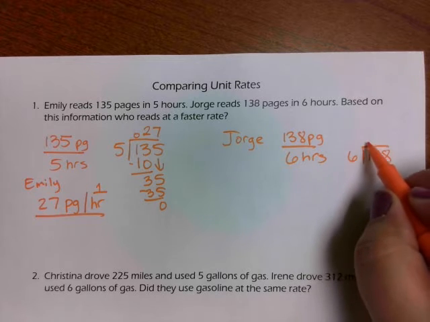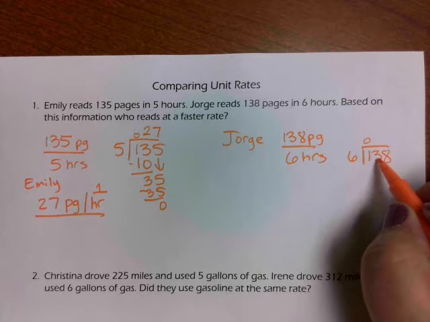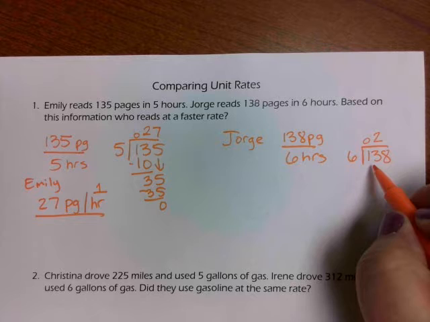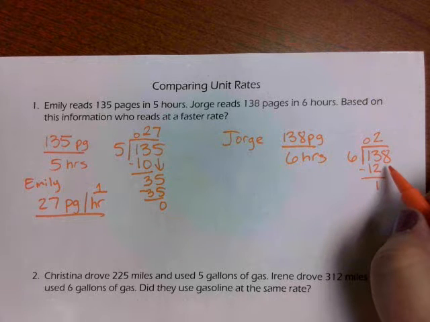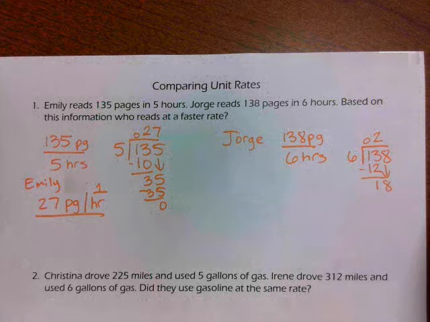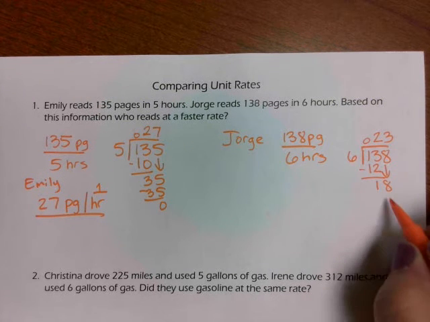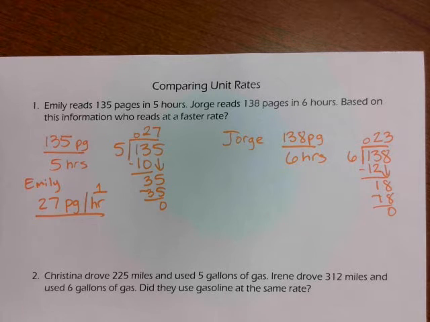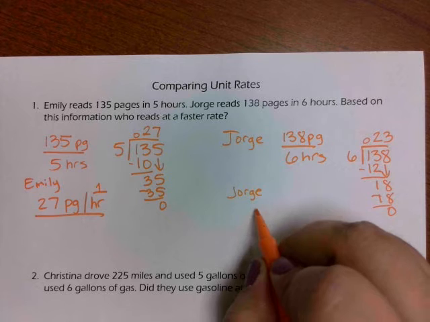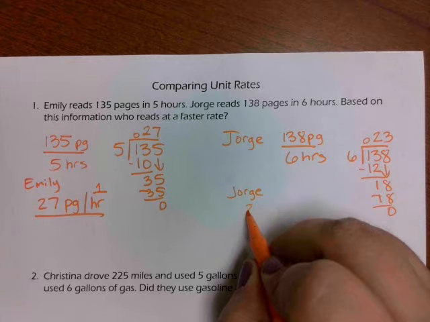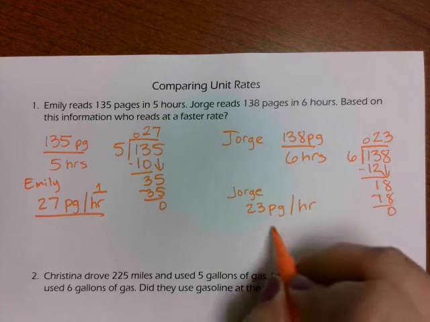And we know that 6 can't go into 1. 6 can go into 13 2 times, which is 12. Subtract, we get 1. And then bring down your 8. 6 goes into 18 3 times, which is 18 with the remainder of 0. So George, I'll write it again so it's right here. George reads at a rate of 23 pages per hour.